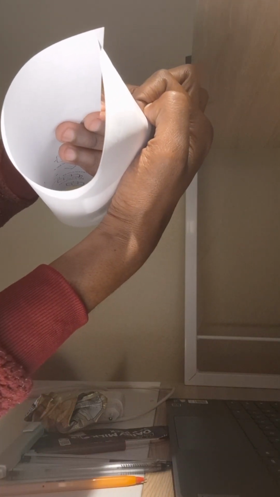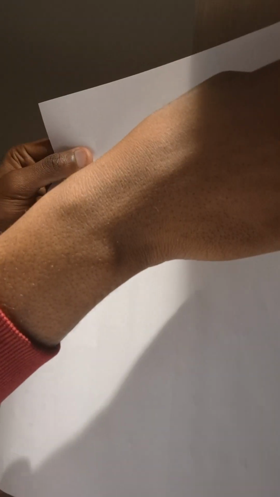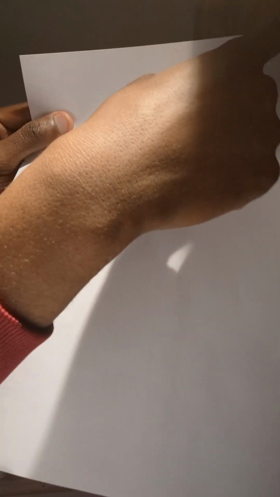Therefore, the total surface area of a cylinder is 2 pi r squared, the two closed circles, plus 2 pi r times the perpendicular height h. And that's the total surface area of a cylinder.